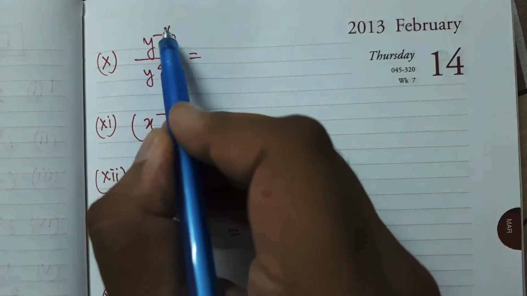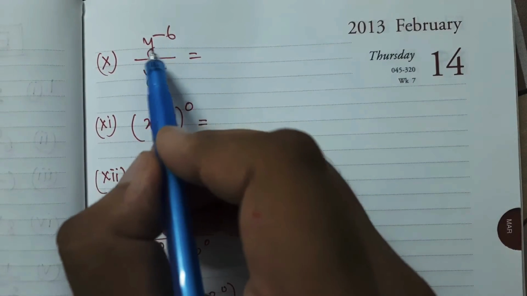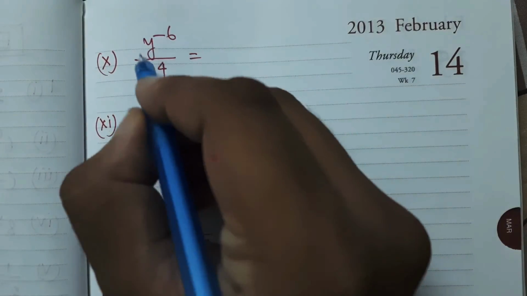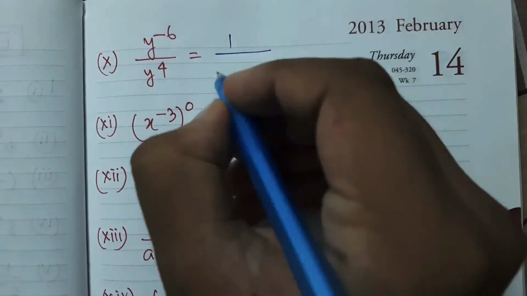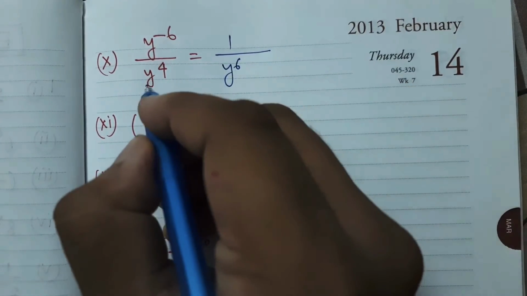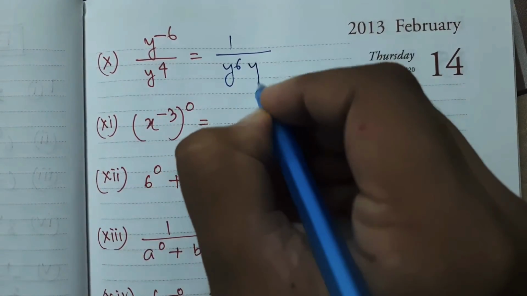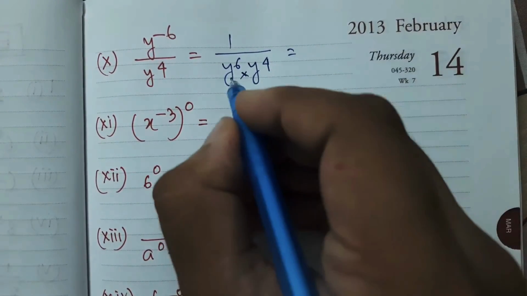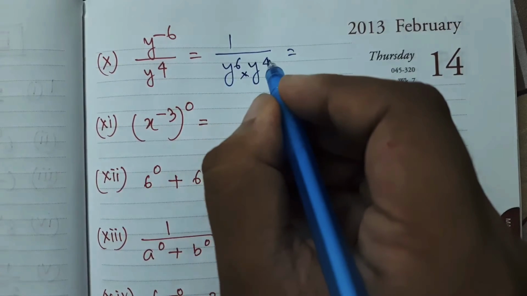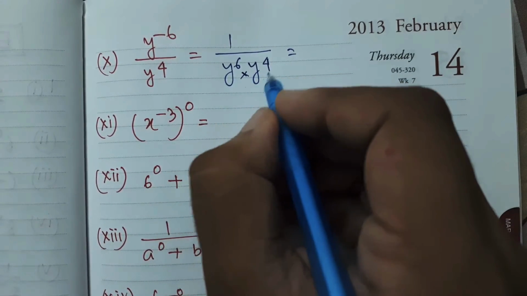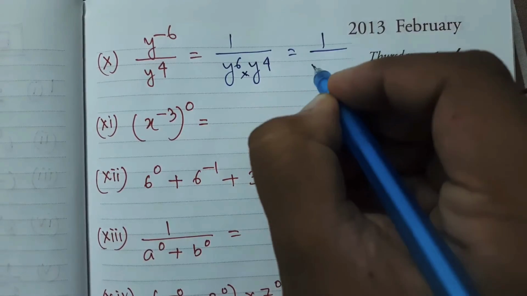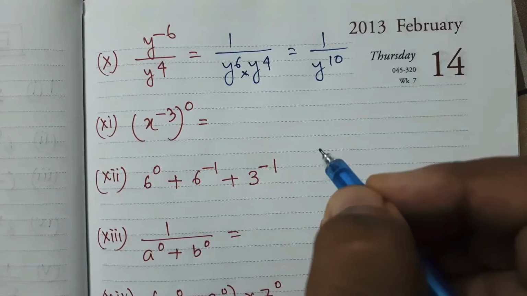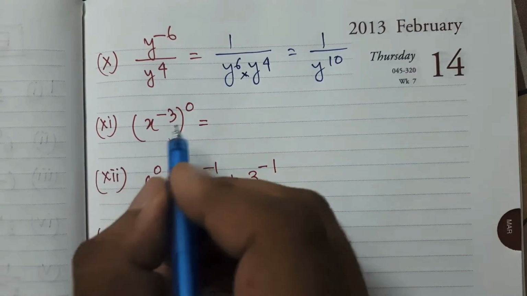Now this is part 10. Now in the numerator negative exponent is present. So first I am going to use the formula of negative exponent. So y to the power minus 6 is 1 by y to the power 6, and then in the denominator already y to the power 4 is present. So there will be multiplication between them. Now it is a to the power m into a to the power n, that means formula 1. So it is going to be y to the power 6 plus 4, that is equal to 10, and it is done.